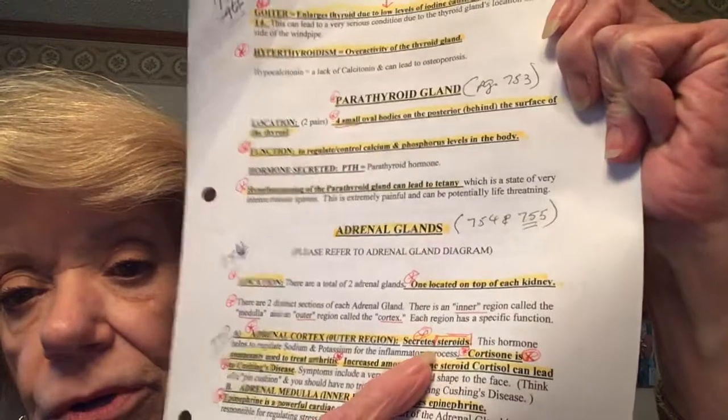You're going to have the inner region in here, which is the medulla. You're going to have the outer region, which is the cortex. Easy to remember, outer has an O, so does cortex. And it's important because each one does a different job, all right? The adrenal cortex is the outer region. It secretes steroids. You think that's an important note? I would guess so, all right?